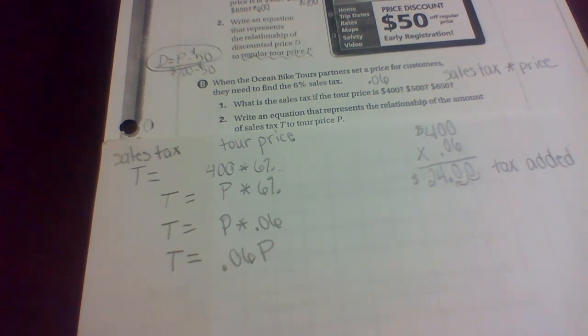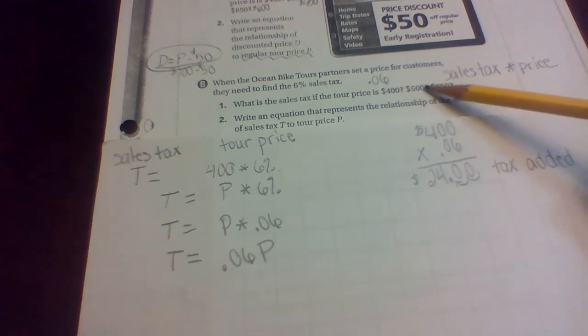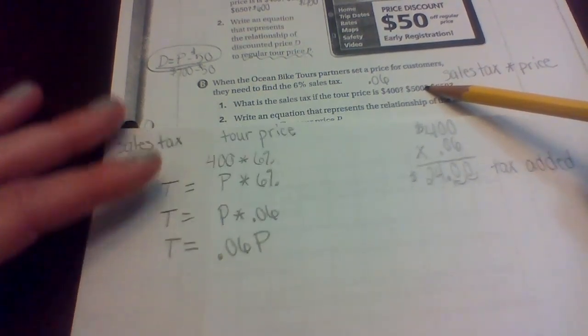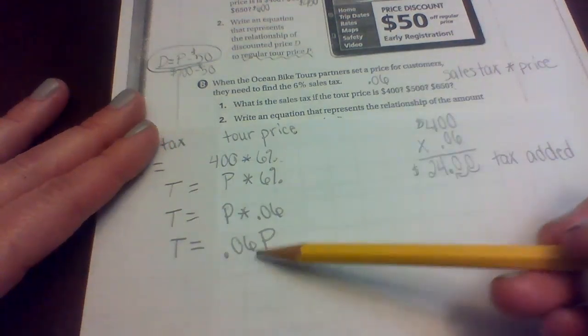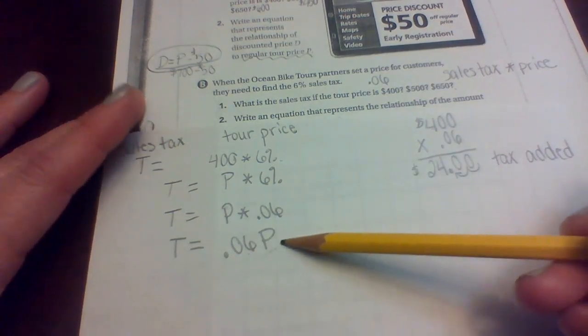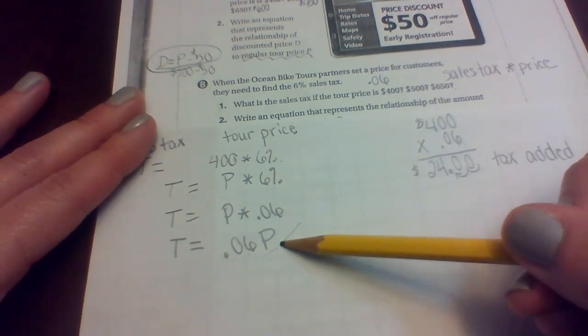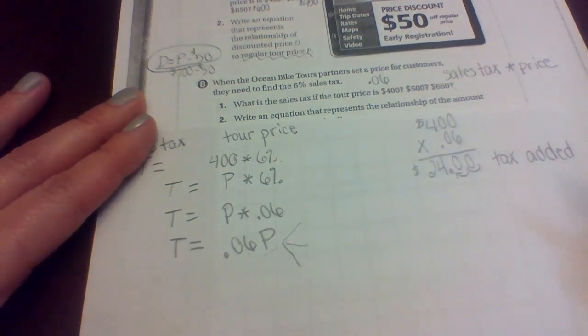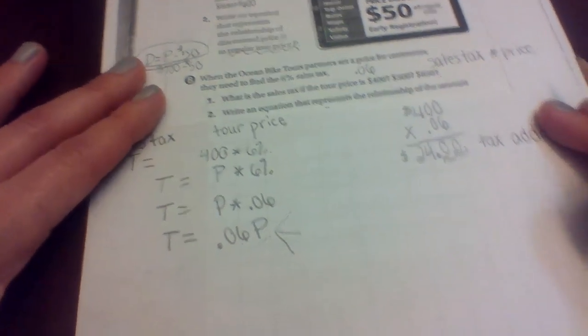So if I want to go back and figure out how much tax would be added on to my price, if I go back now and I see my price is $500, I can use the formula that I came up with here. I can use this right here, and it'll tell me how much it's going to cost added on.